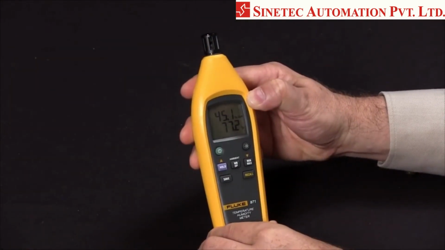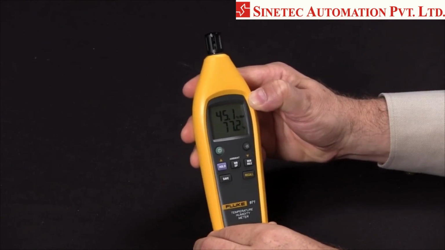And these are the key features of the Fluke 971 Temperature and Humidity Meter.